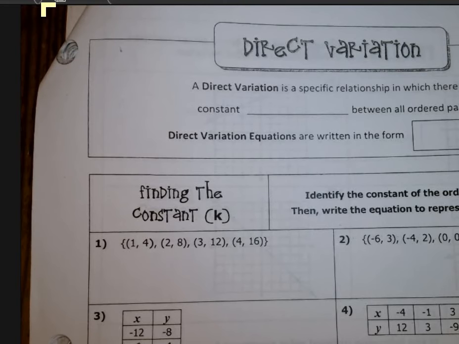So, you should have just watched the opener on direct variation with Schmoop. He's a little confusing, but it's fun. So, what is direct variation? Lots of things he talked about in there, but a few things that we're going to talk about and expand upon today.